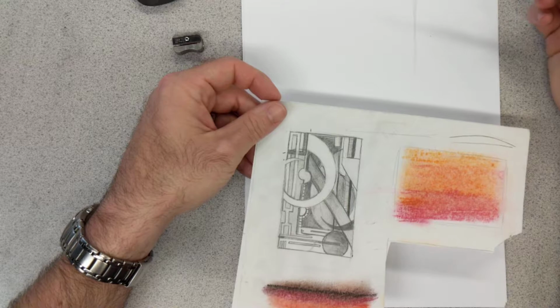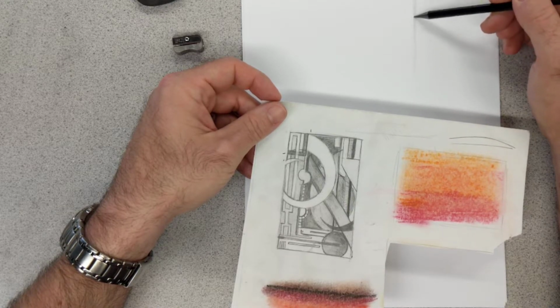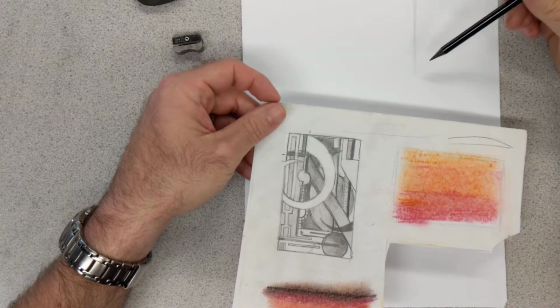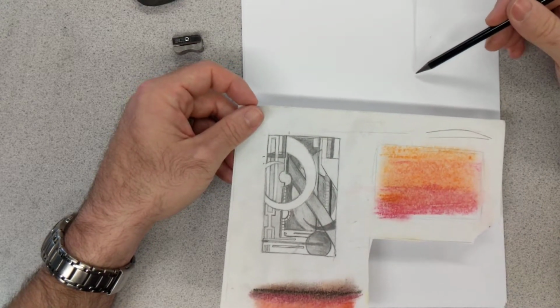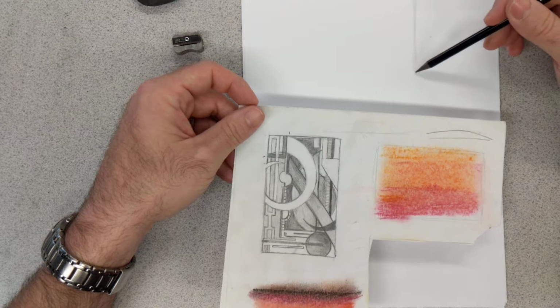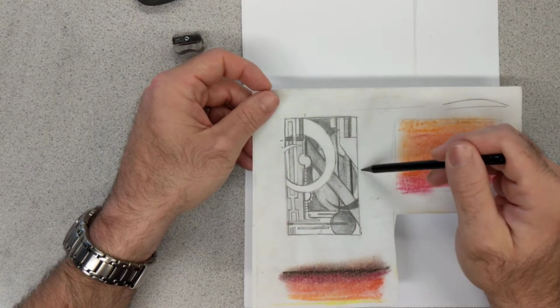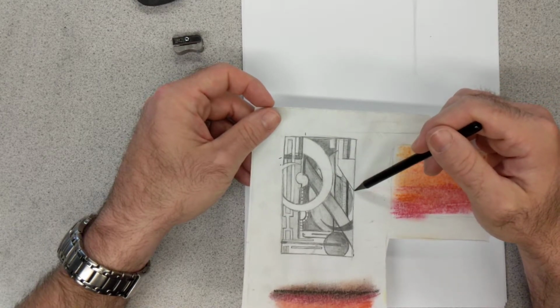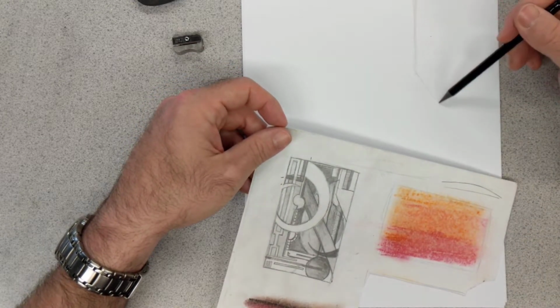Notice I'm holding the pencil back here so I'm not bearing down too hard. We don't want to draw this very heavily because you may want to go back over it with your colored pencils. Then this angle's coming off here, and this doesn't have to be absolutely exact, but this is going to help to get it pretty close, and it's coming just to above halfway.